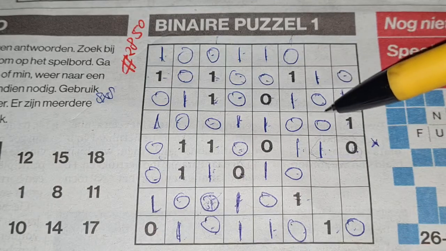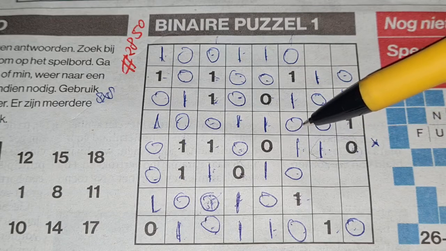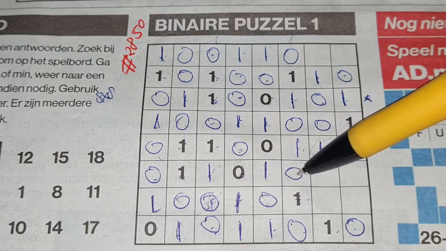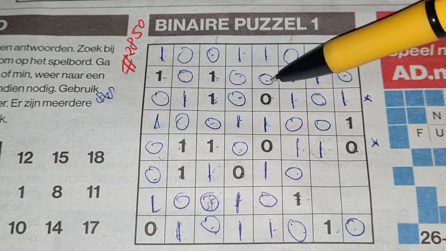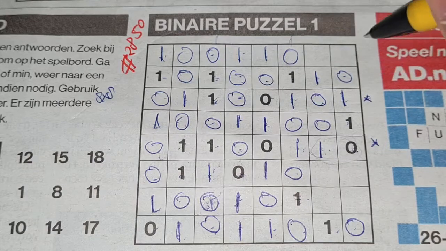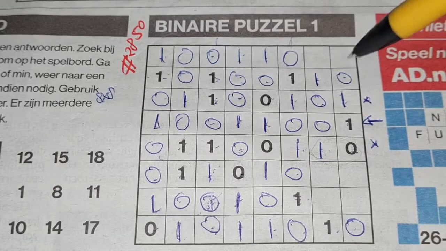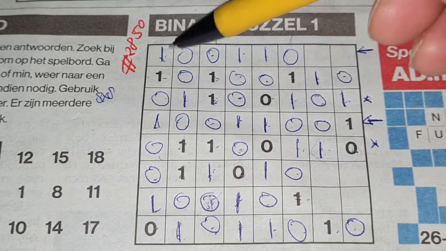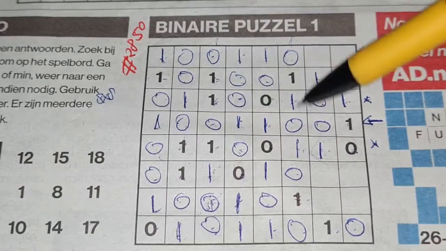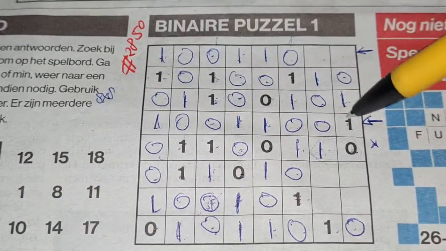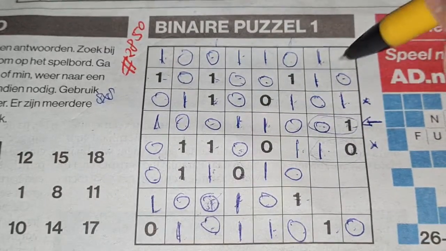Need to compare. No. Ooh. 101, 10. Aha. Yes, the first and the fourth row: 1 1 0 0 0 0 1 1, 1 1 0 0, empty box. So we need to switch those two digits. We have a zero here, this should be a 1. We have a 1 here, this should be a zero.